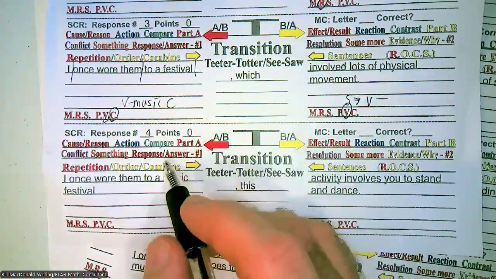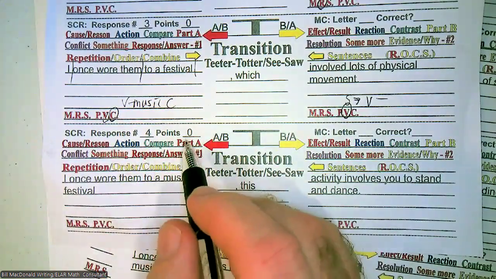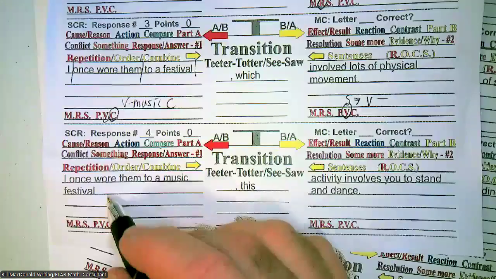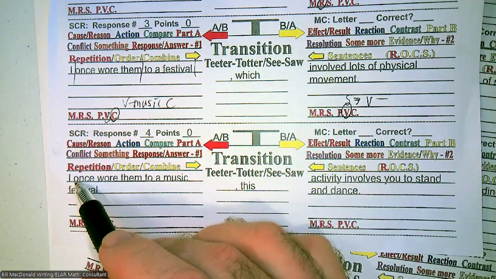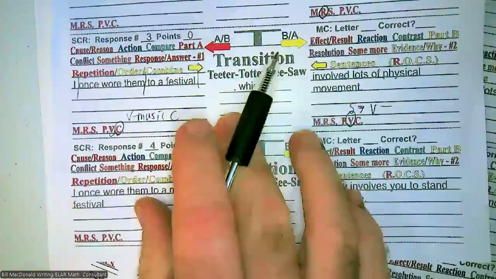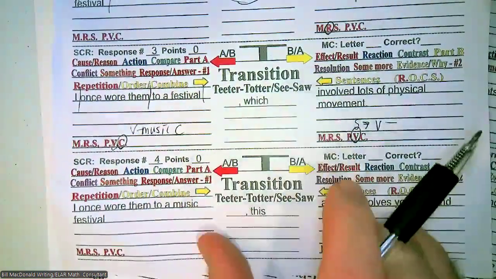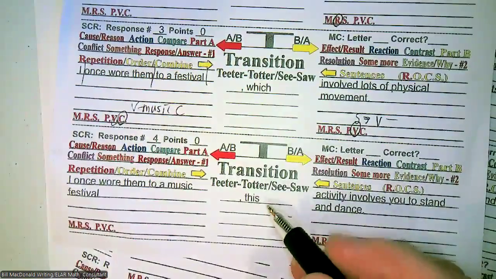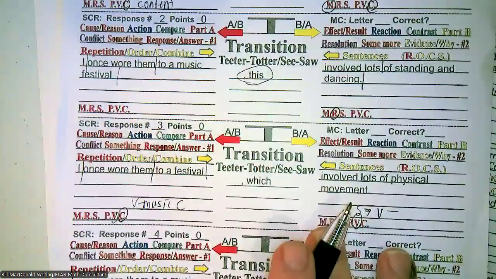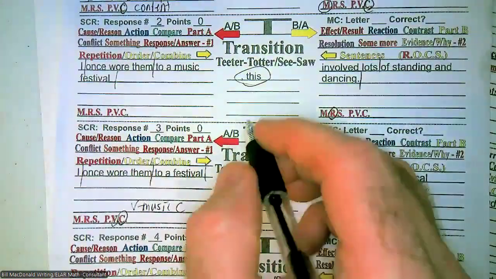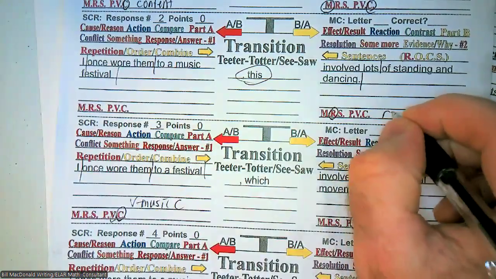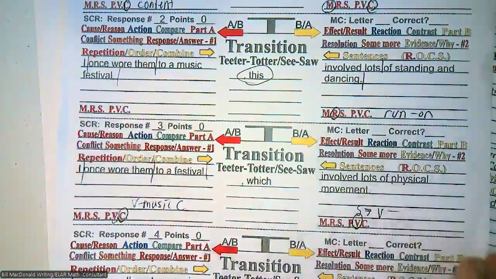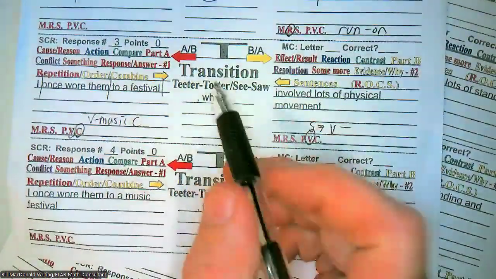Let's look at response four and see why they decided to give 0 points to that one. I, the pronoun, first person, once wore them to a music festival. Everything is intact there. Let's see how they connected it. Comma, this. So once again, they broke the run-on rule. So I'm going to make sure that we write run-on, that's called justifying your answer. So they would be putting that on.